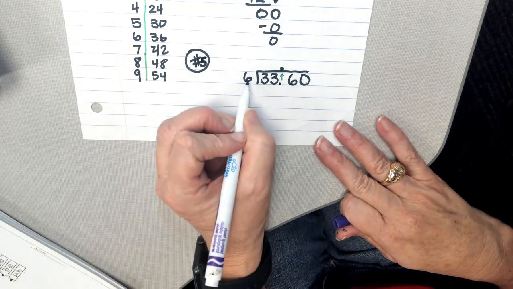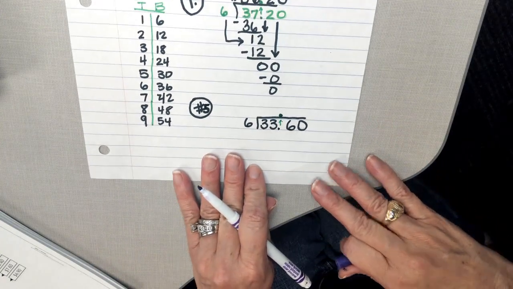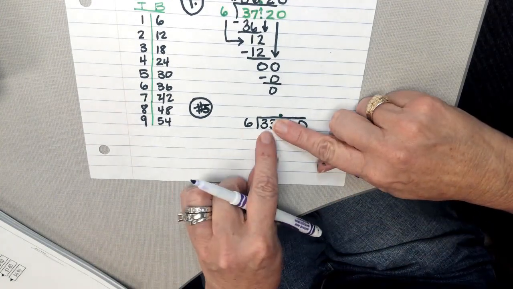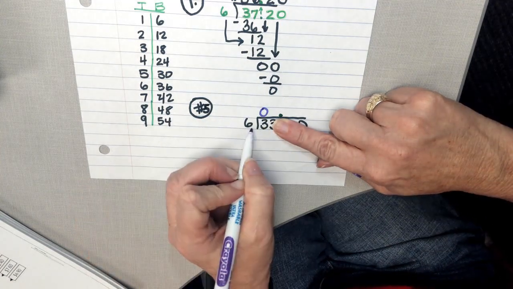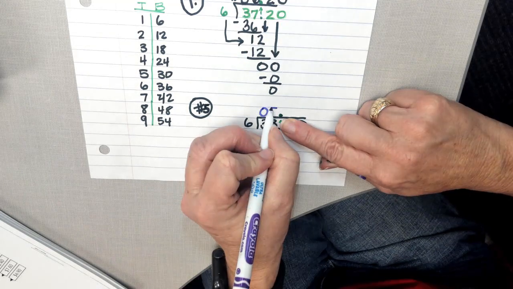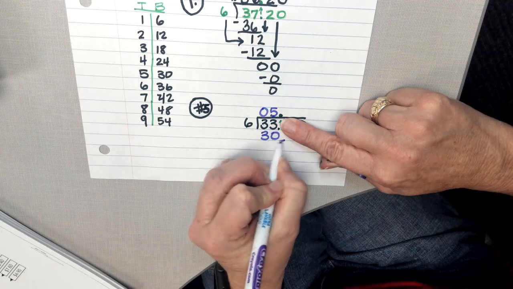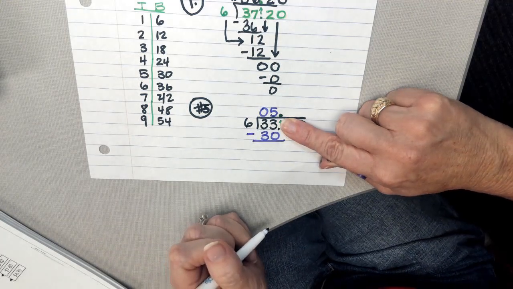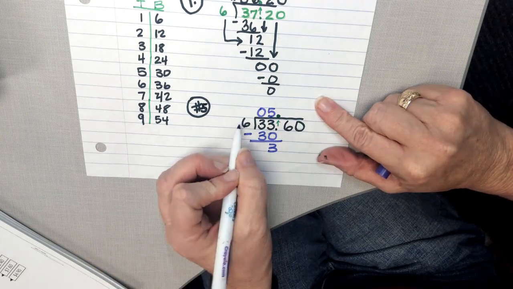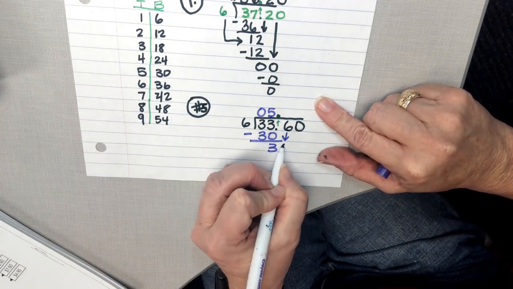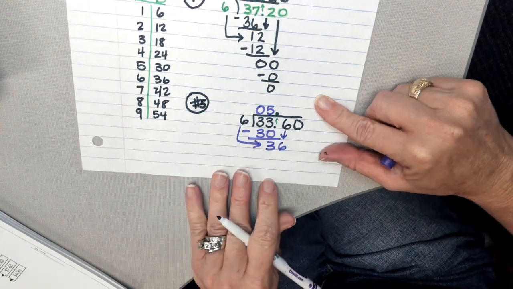Okay, since we're dividing by 6s, we've already got our top bottom chart. How many groups of 6 are in the number 3? 0. How many groups of 6 are in the number 33? 5 groups of 6 is 30. And 33 minus 30 is 3. 3 is less than 6, so bring down the 6. And we get to start all over.